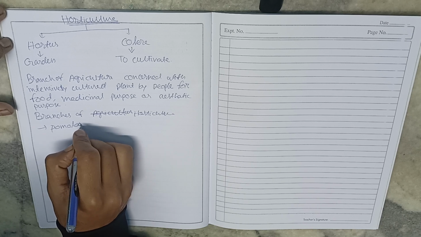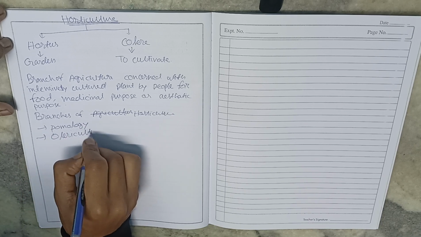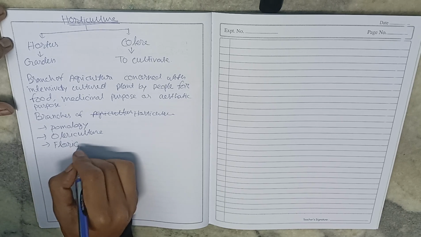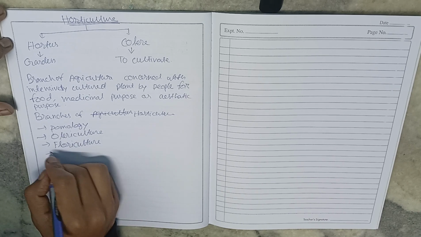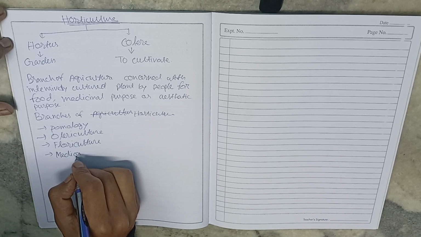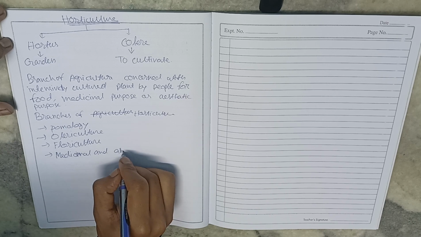As an overview, you can know that it comprises the study of floriculture plants, that is flower plants, the vegetables, the fruits, different medicinal plants and aromatic plants, the plantation crops and the spices. One by one we are going to study about it.